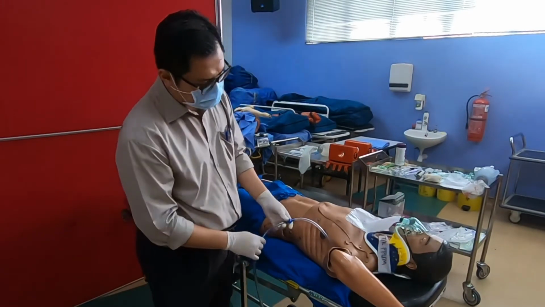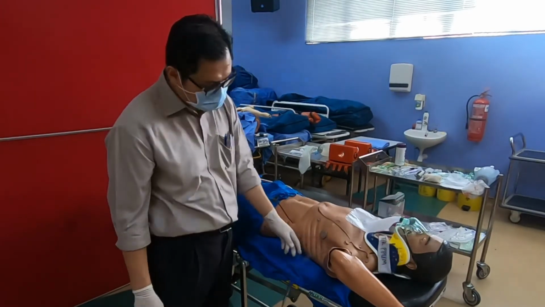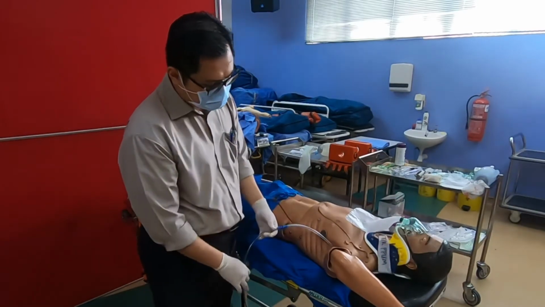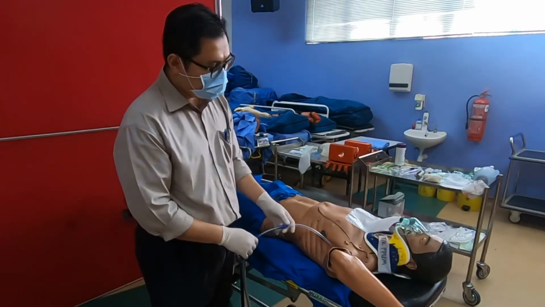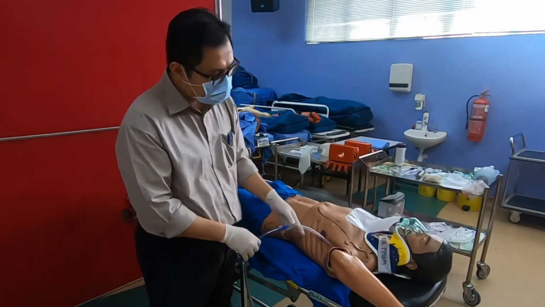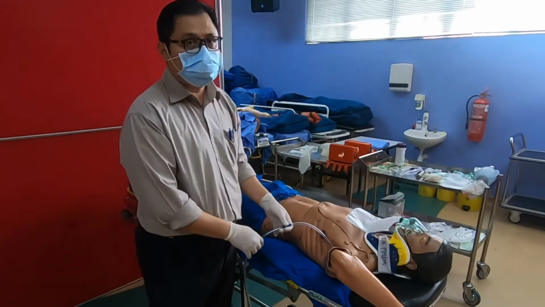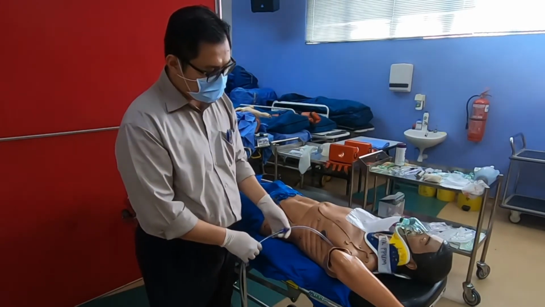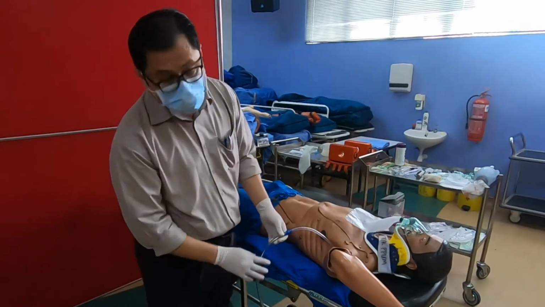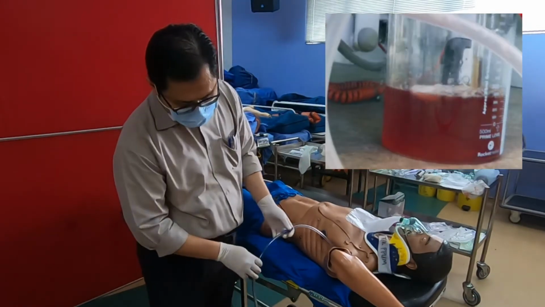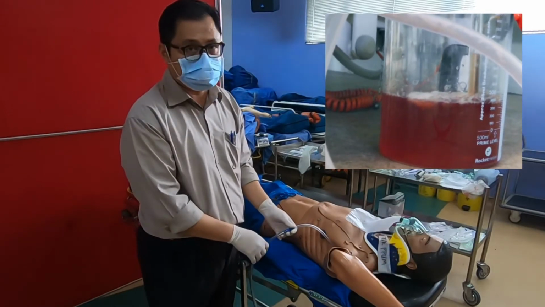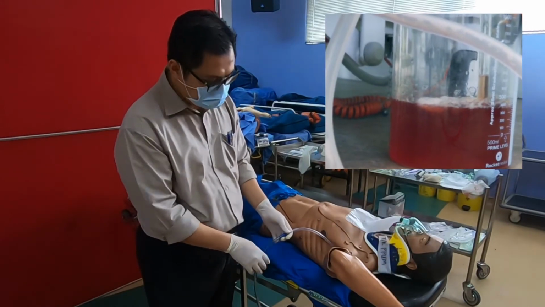After you put your chest tube, next you will confirm the correct placement inside your pleural space. You will ask the patient to cough. If the patient coughs, you will see there's bubbling inside the patient's underwater seal. Okay.